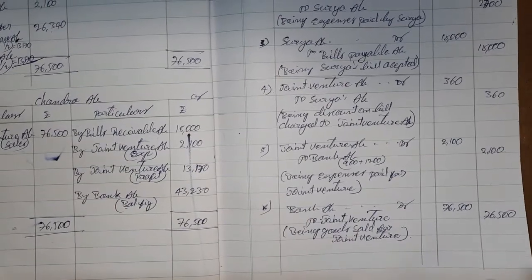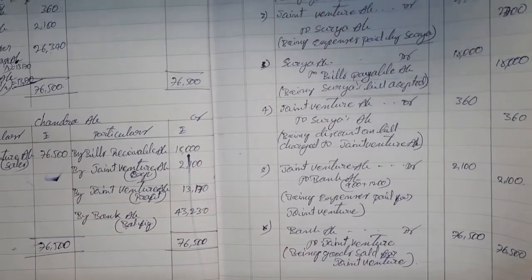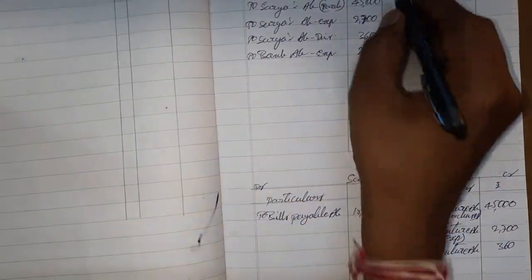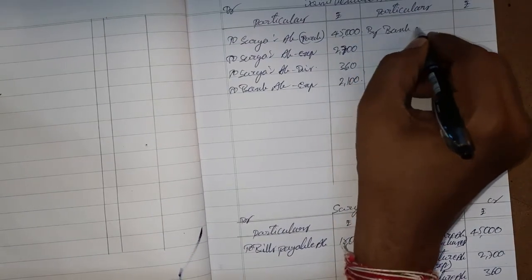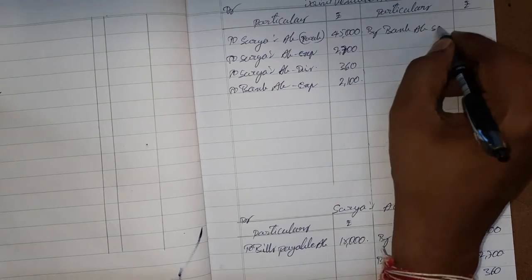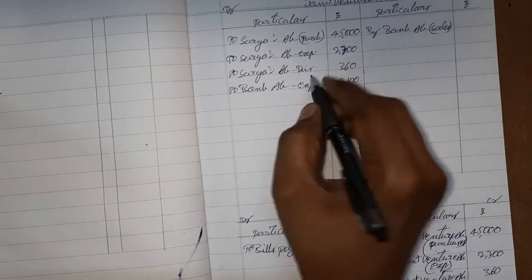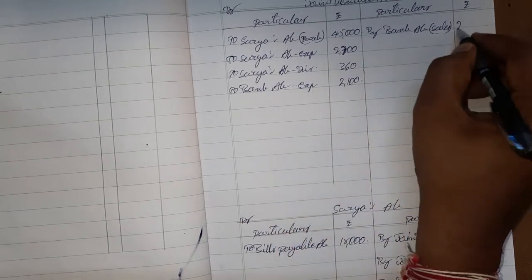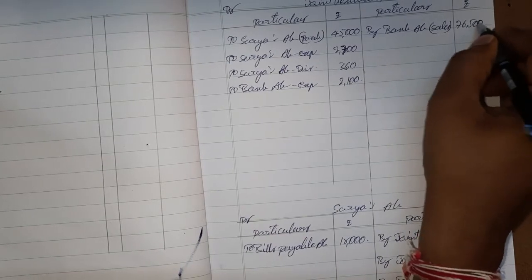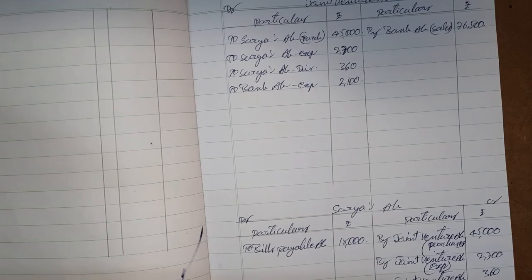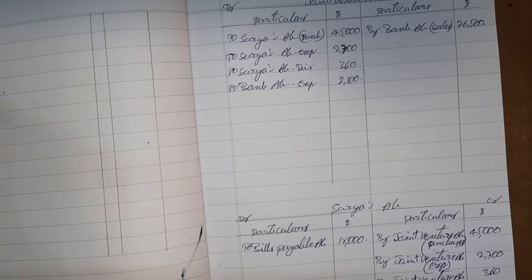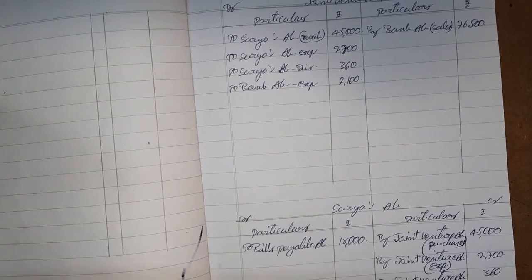Okay, so joint venture account credits it by bank account, sales, okay, 76,500. Okay, that is only the maximum transactions in the books of Surya.